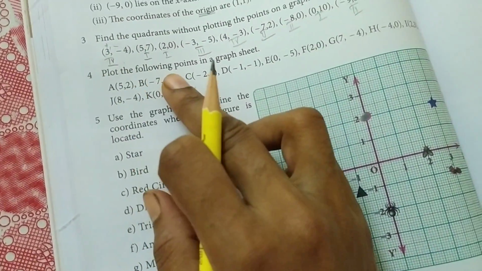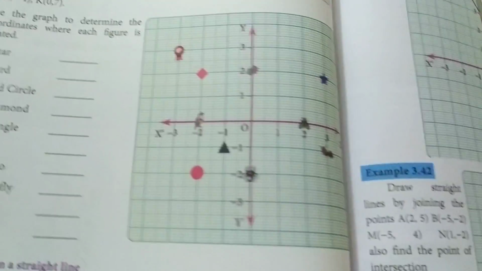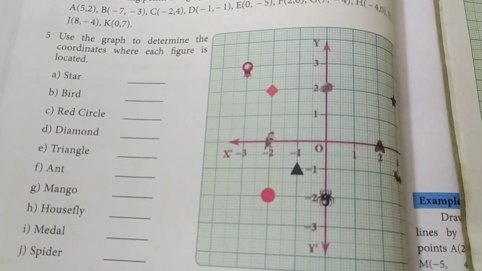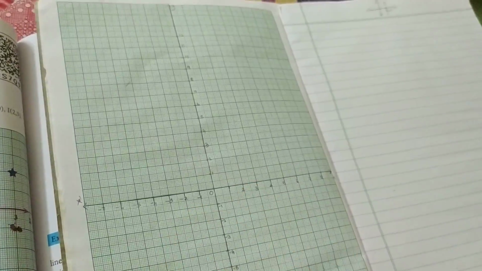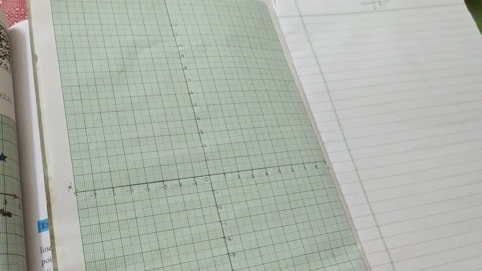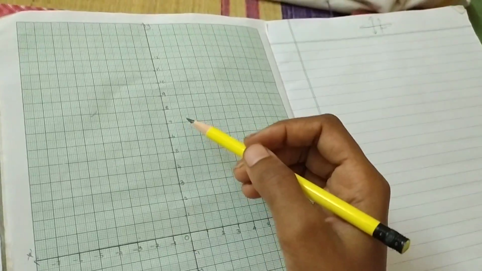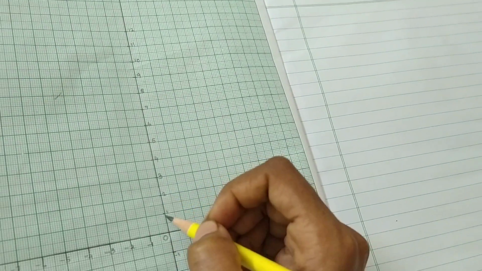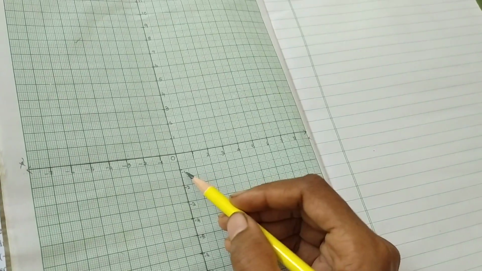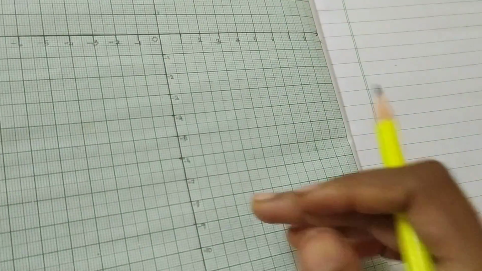So plot the following points on the graph sheet. These are the plotting points. Now we are going to plot those points. What did they mention? A is 5, 2. I already plotted my graph representation. I already told you the x-axis is positive, x dash is negative, the y-axis is positive. It's not a minus sign. I just mentioned these as my points, so -1, -2, -3, like that I have written. You should write like this.